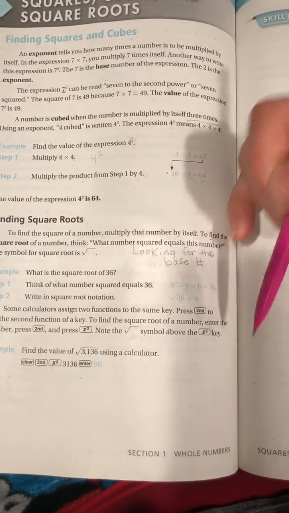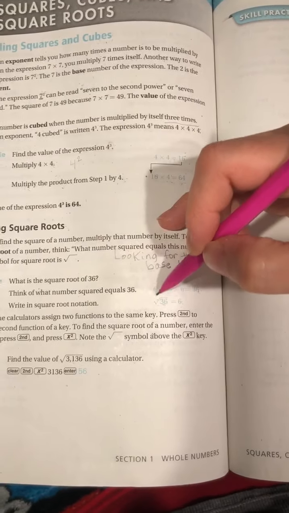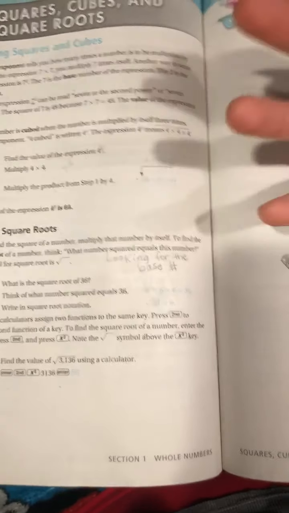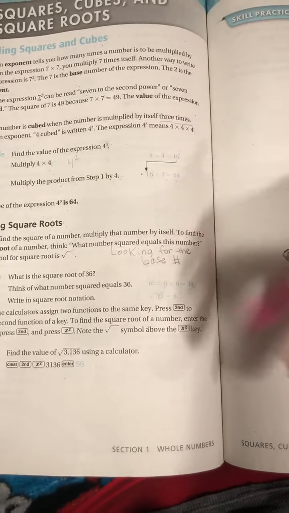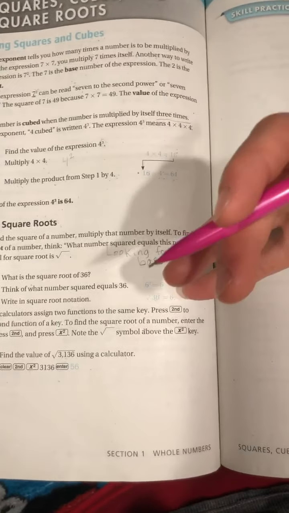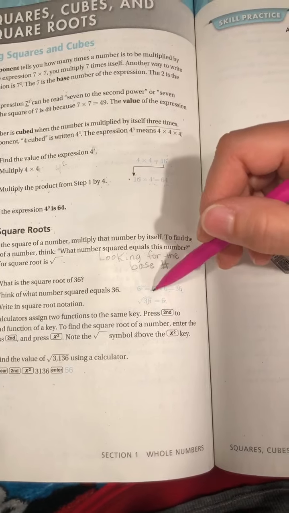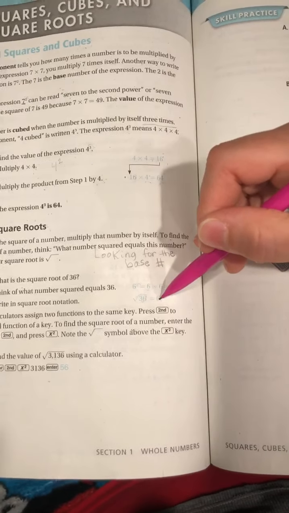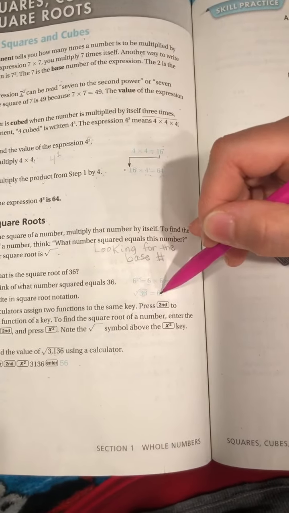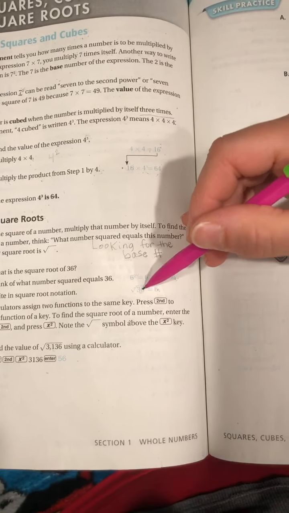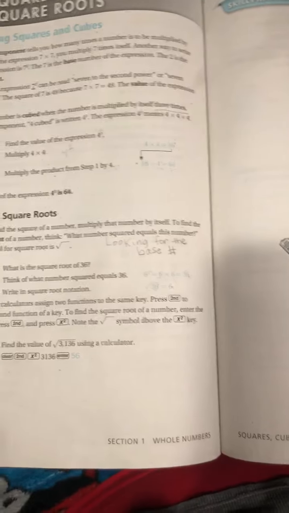In this problem, though, they want us to find the square root using the square root notation, using that symbol. So we would write the square root of 36, and I'd have to ask myself, what number, when I multiply by itself, gives me 36? And remember, I told you they're opposites. So 6 would be the answer here for the square root of 36. It's the base. When I multiply it by itself, I get 36.